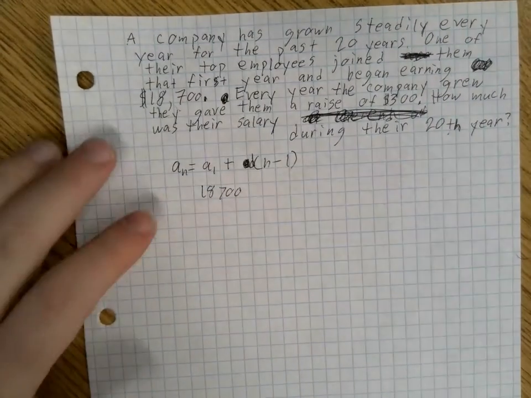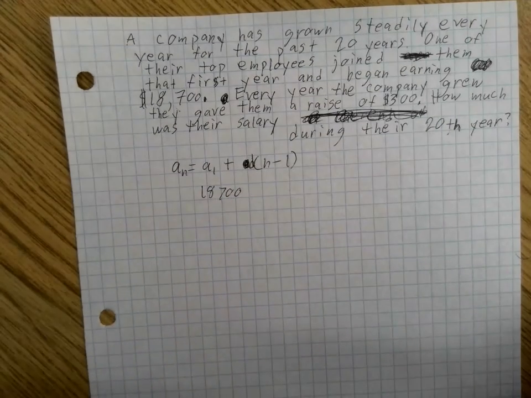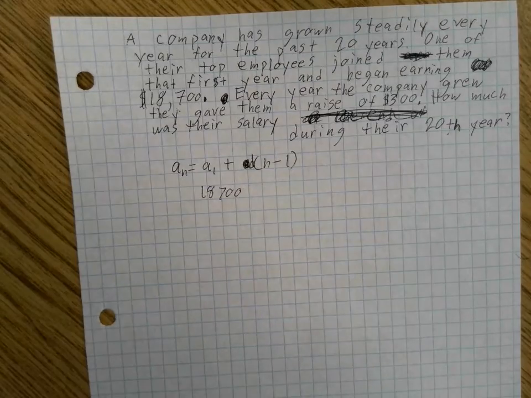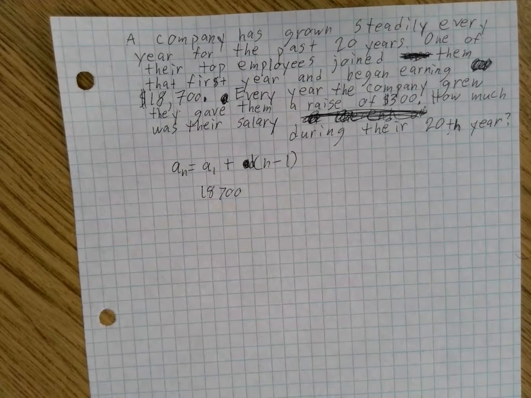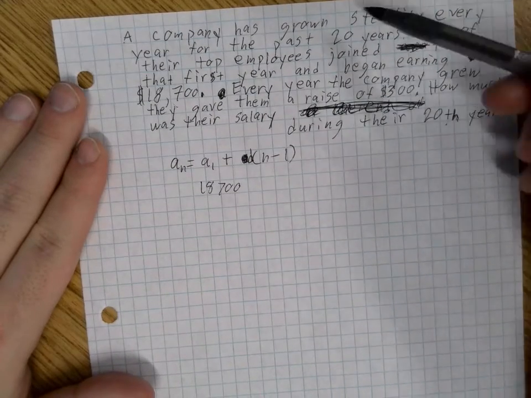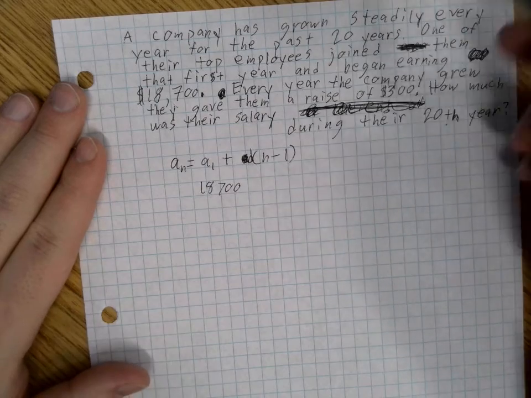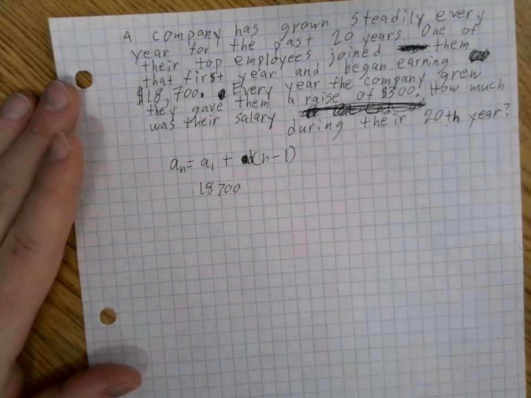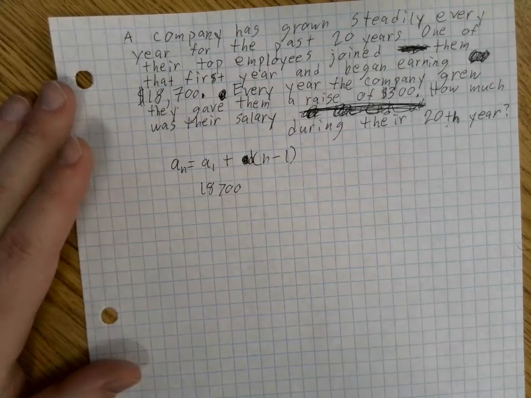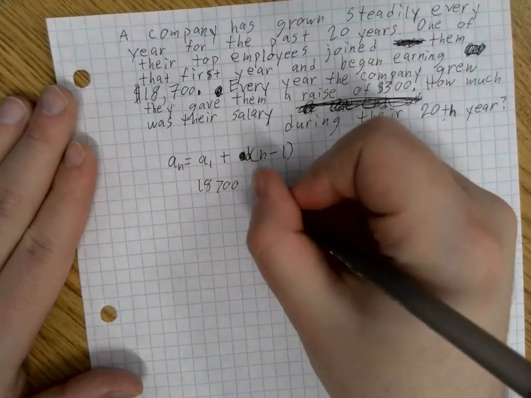Next up, we need to identify what the common difference is. So, the common difference is looking for their raise. So their raise was $300, and each year that was an increase of $300. So we're going to do plus 300.